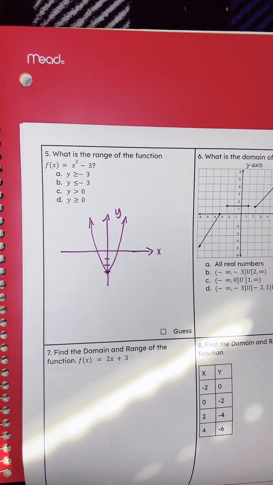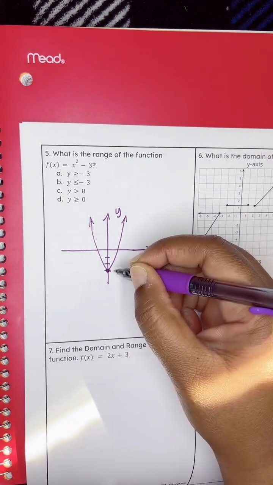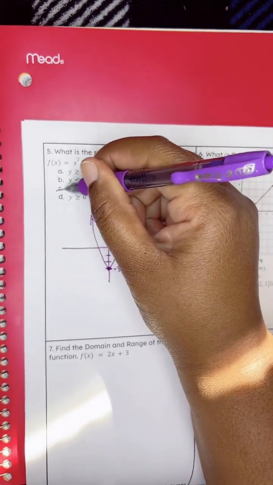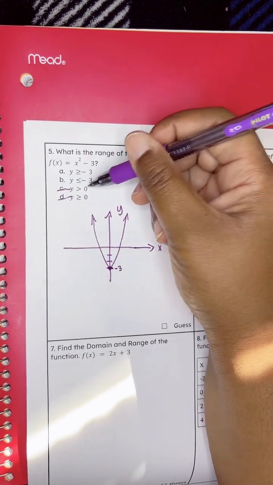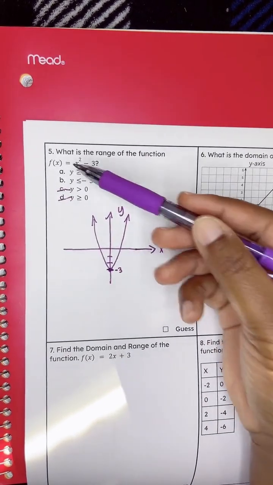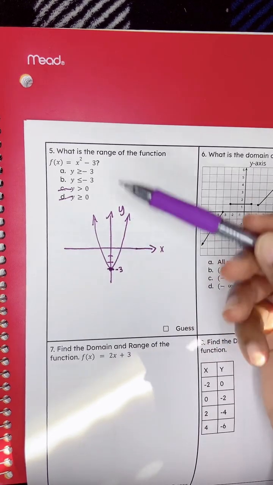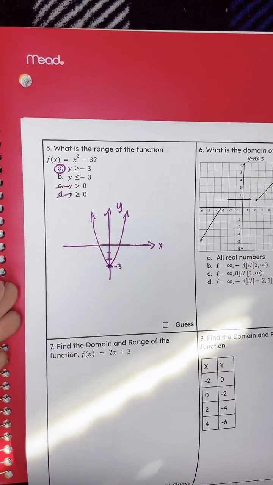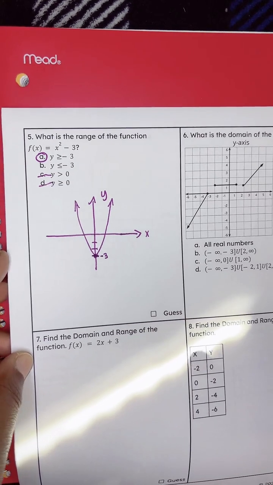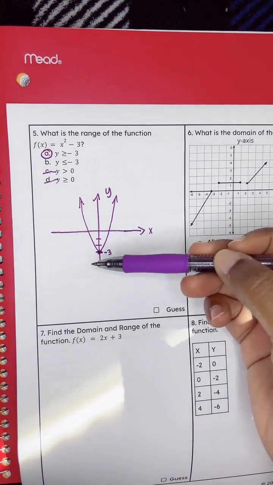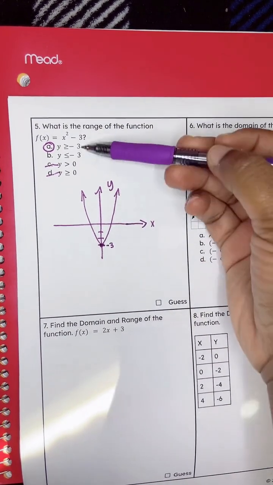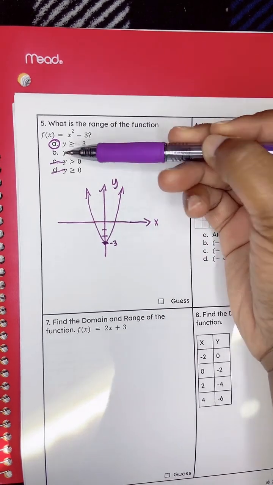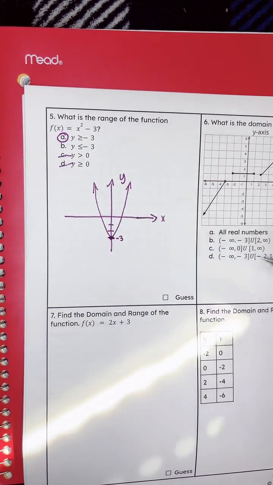So my range here, the lowest number it's going to be is -3. So I know C and D are out, and it has to be either A or B. Well, it's going up. So it has to be A. Okay. It has to be A, because it's starting at -3 on the y-axis. And then understanding, since it's going up, it has to be greater than. This is less than. It would have to be going down if it was less than.